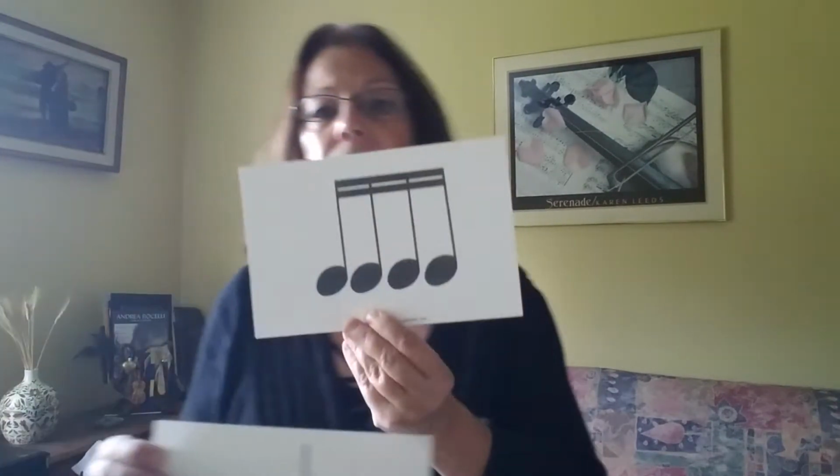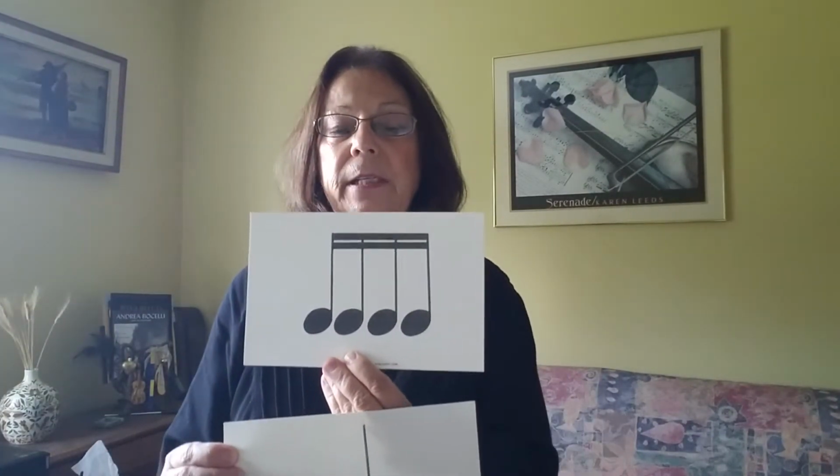Here we go. 4 16th notes put together equal 1 beat. Each 16th note is a quarter of a beat.